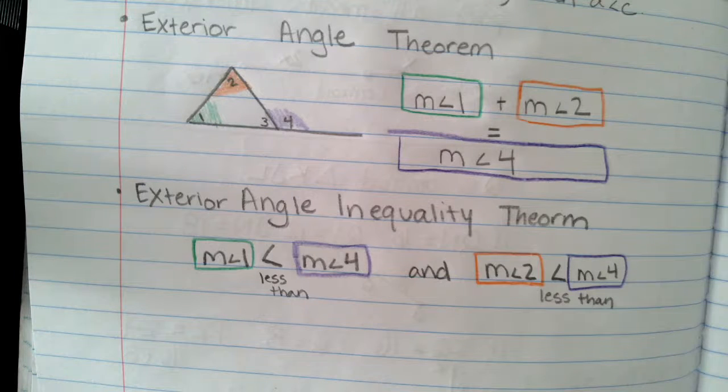We're going to do 2 problems with this, and then there's one other theorem that sounds really complicated, but it actually makes things so much easier.